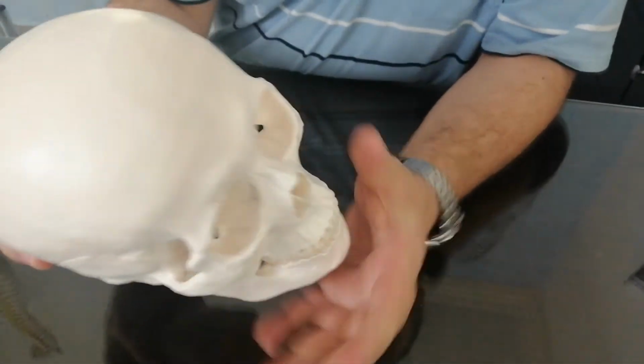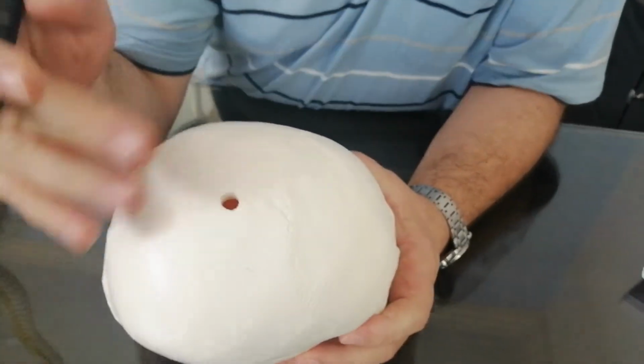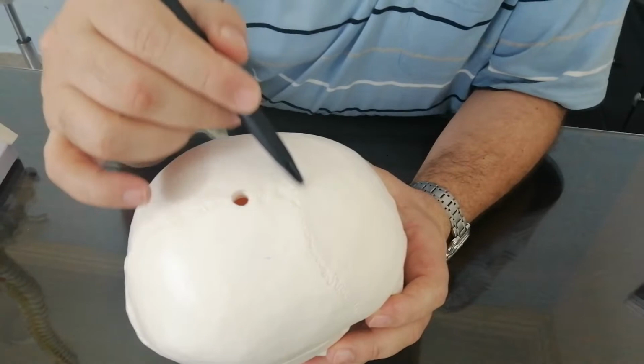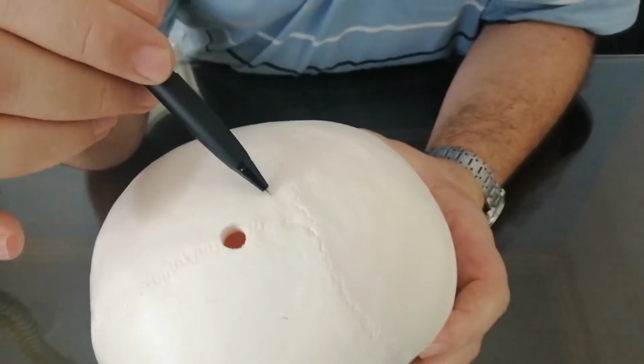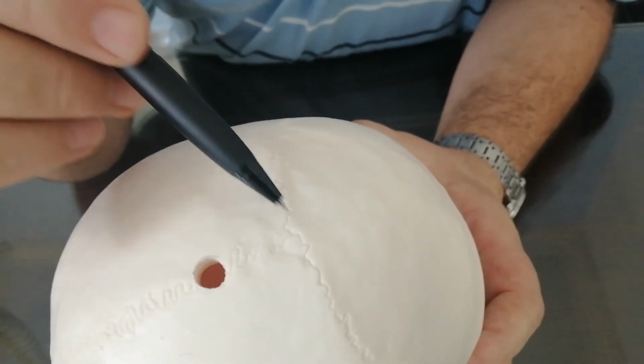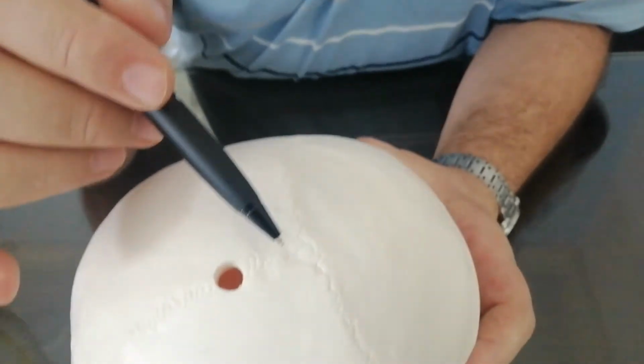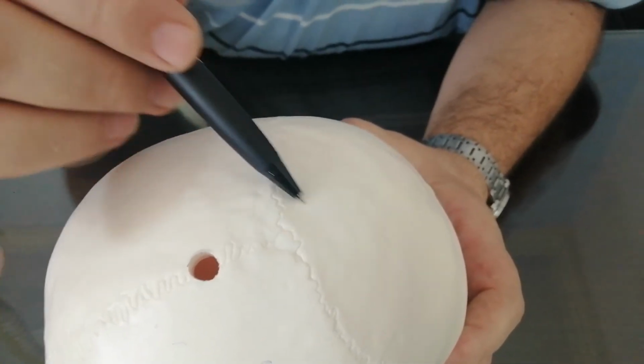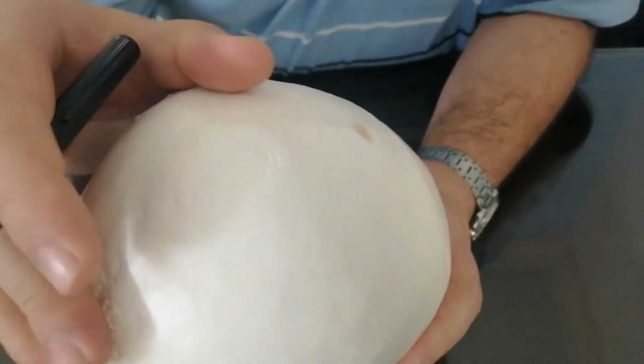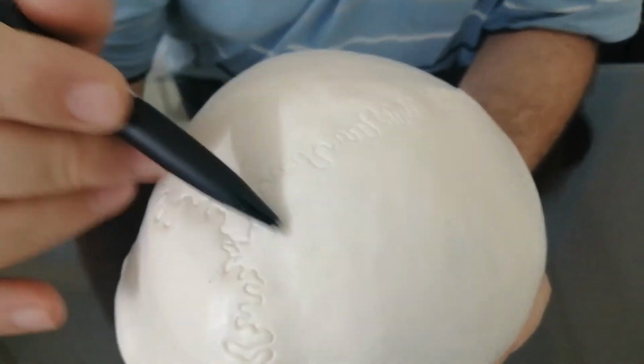The fontanelles of the skull. Now we don't have a baby skull here, but we have the anterior fontanelle here. If you have a baby skull, it is a soft spot, a pulsating spot here. This is the anterior fontanelle, and it takes around 18 to 24 months to close up. And of course, this is the posterior fontanelle here between the two parietal bones and the occipital bone.